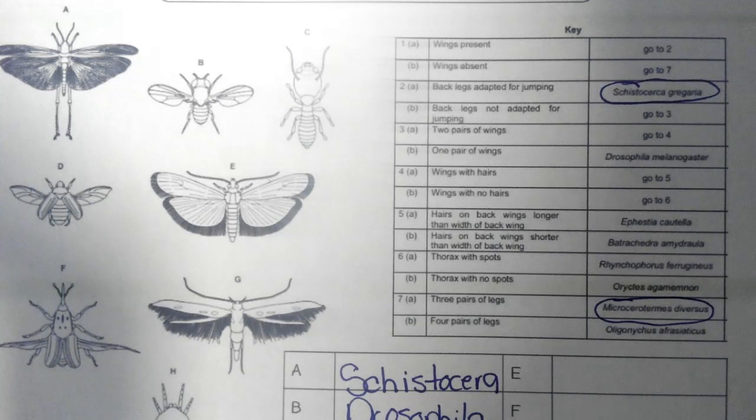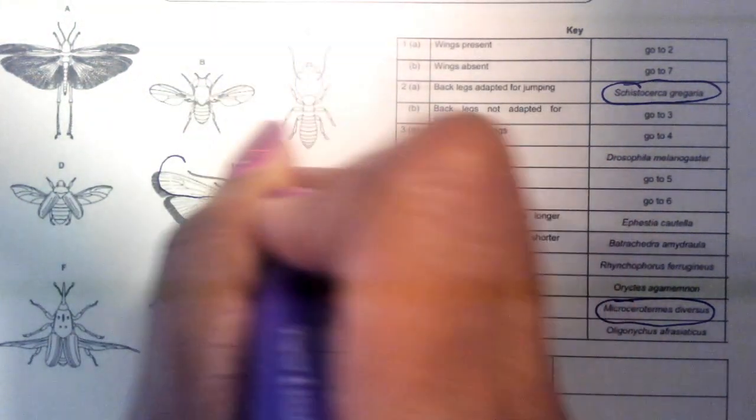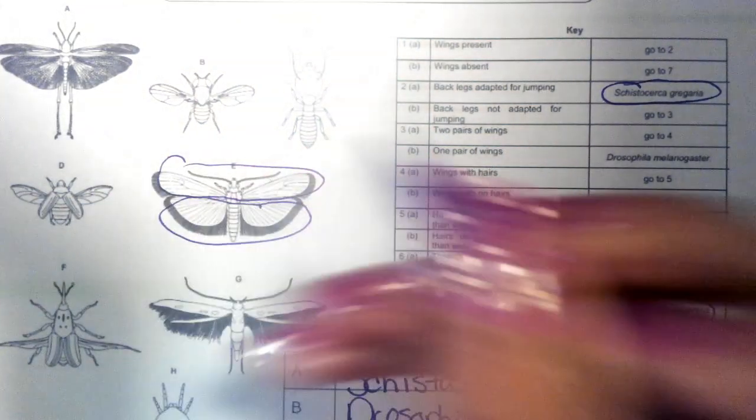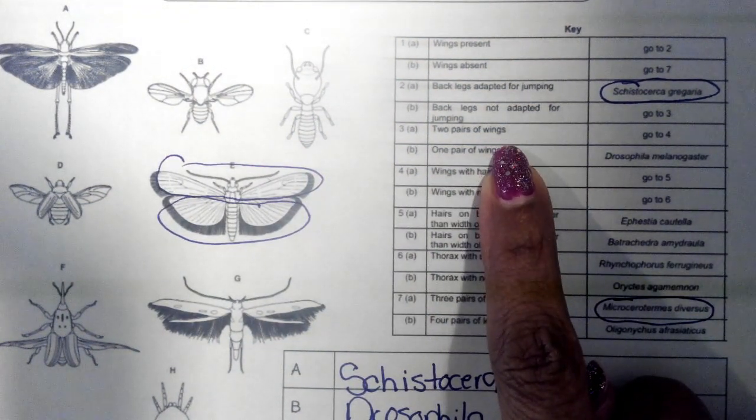He has 2 pair of wings. He has 1 pair of wings. Okay, looking at this one, I misspoke earlier. I apologize. There are 2 sets of wings. Okay, let me show you. This is one set here, and this is one set here. So it has 2 pair of wings. So we go to 4.